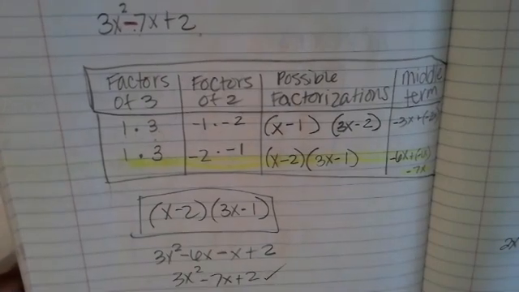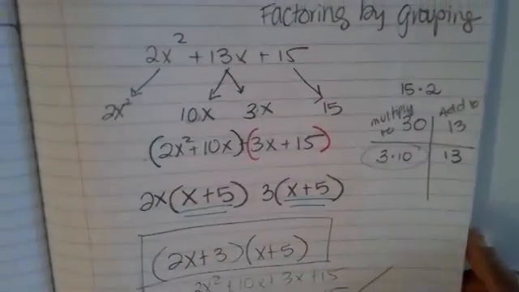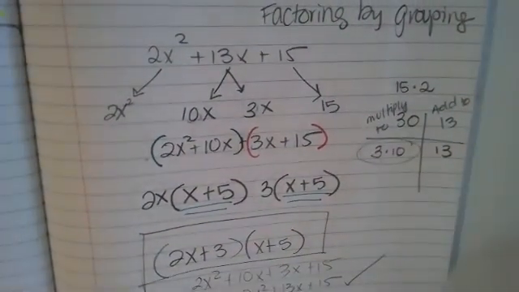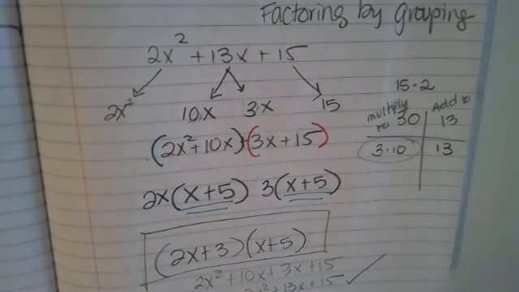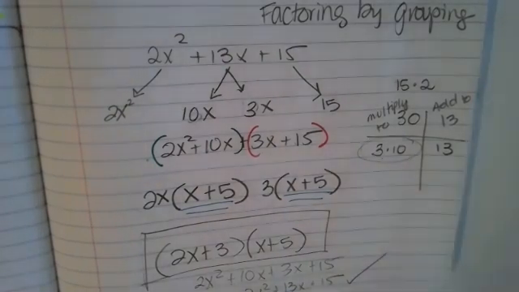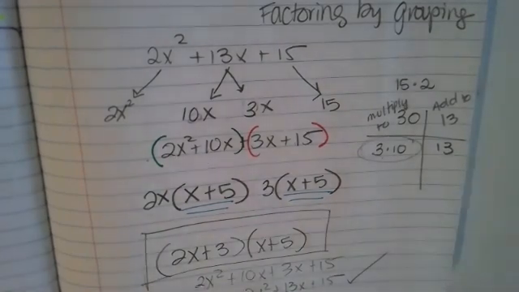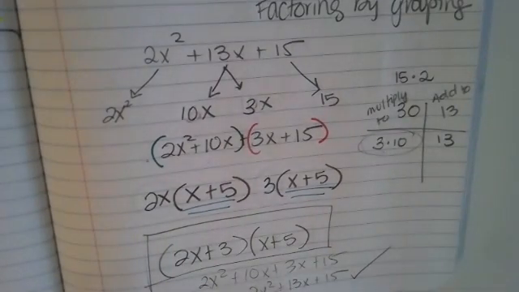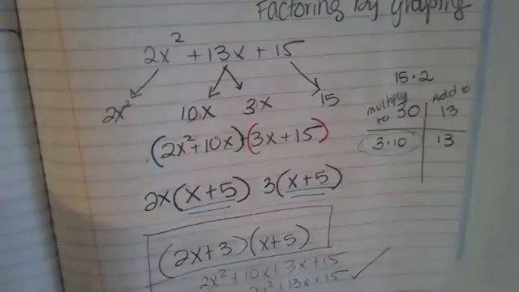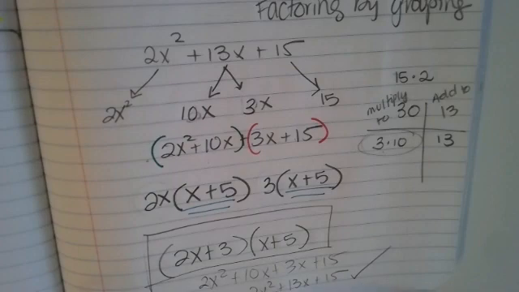I have to keep working it until I get the right answer. Or my last way of doing it is to factor by grouping, which is basically like making the table, except it's a little bit more organized and directed. There's less guess and check needed. It's just math. These are the different ways we can factor if we have a greater than 1.